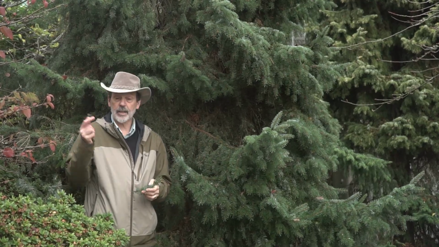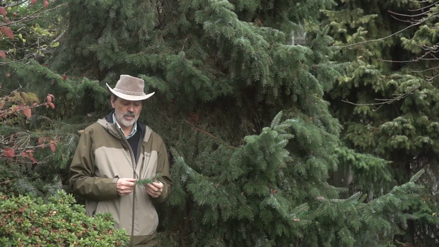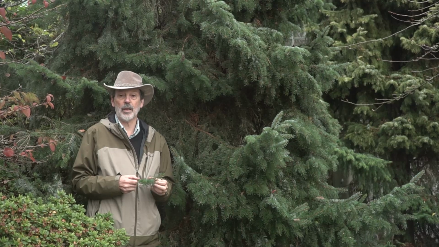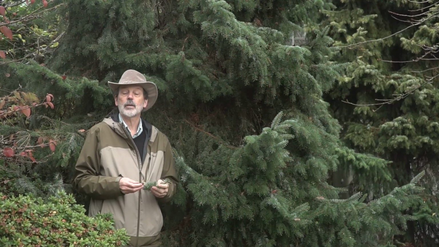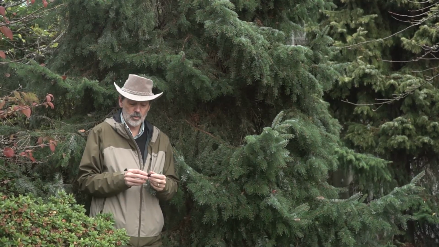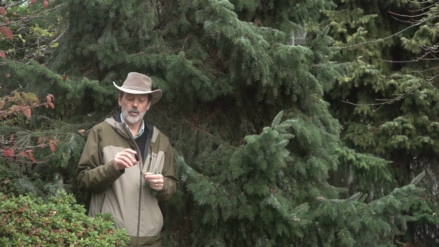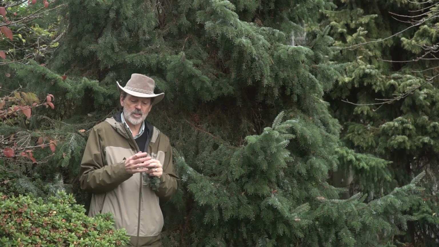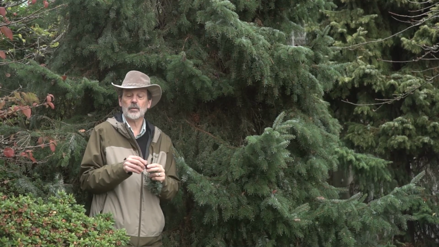Now, in terms of reproduction, plants in the pine family are primarily monoecious, with little tiny male cones, and then female cones, the seed cones, which have imbricate scales. That is, they have overlapping scales, and they are spirally arranged.